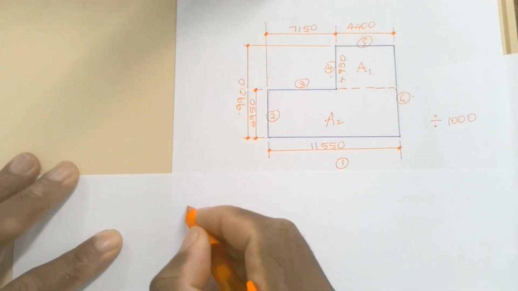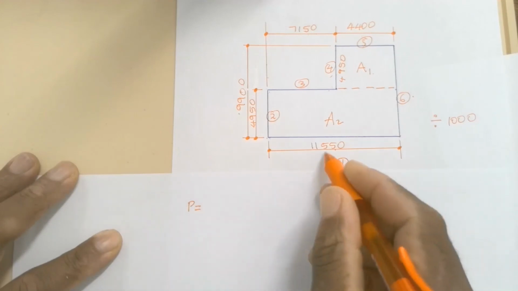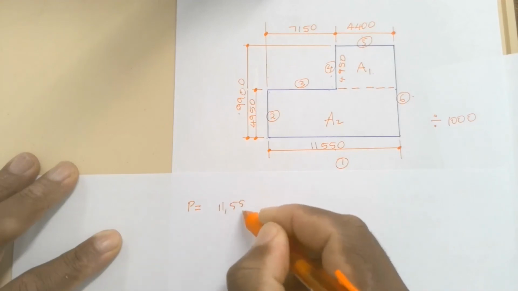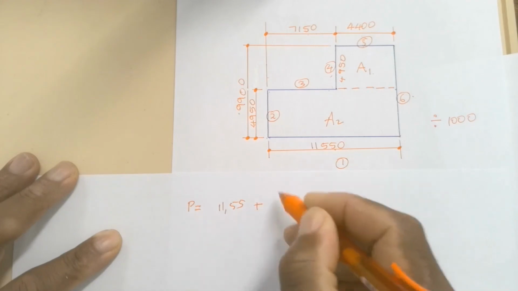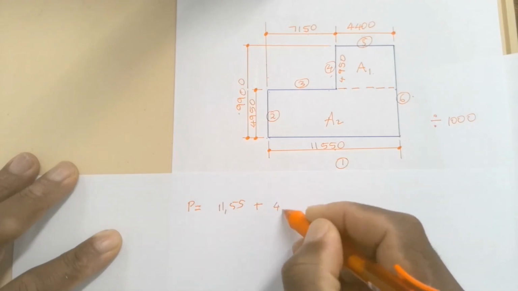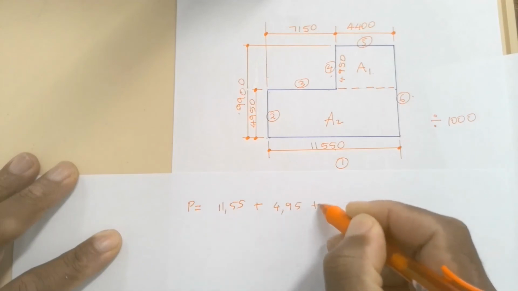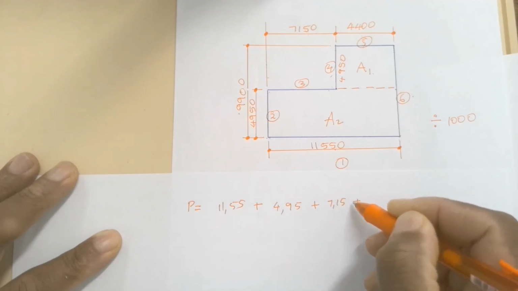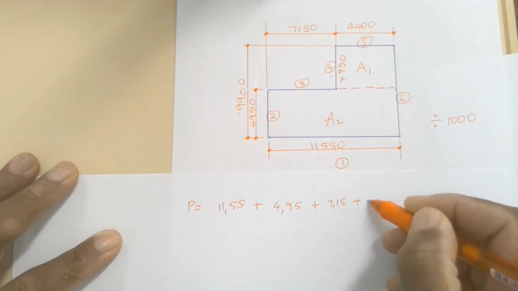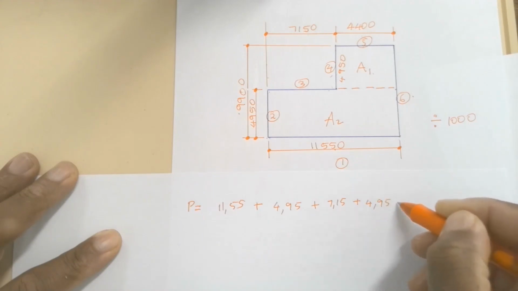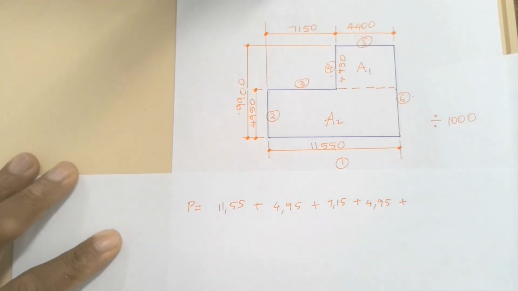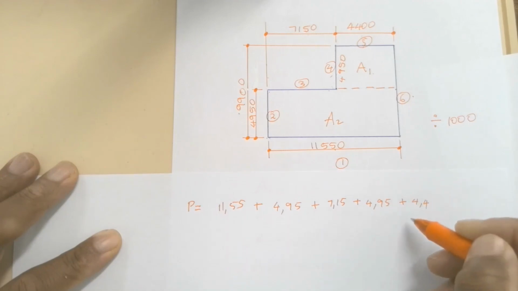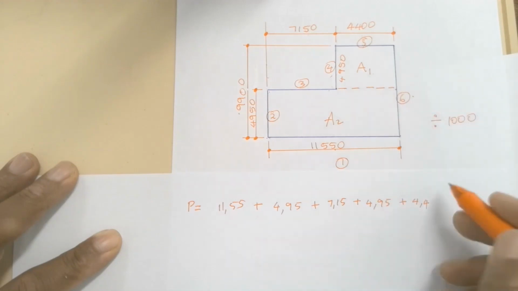So P is equal to the first side, which must be 11,55 after dividing it by 1,000, plus side number 2, which must be 4,95, plus side number 3, which must be 7,15, plus side number 4, which must be 4,95, plus another side, that is side 5, which would be 4,4, plus last side, which is side 6, which is 9,9.